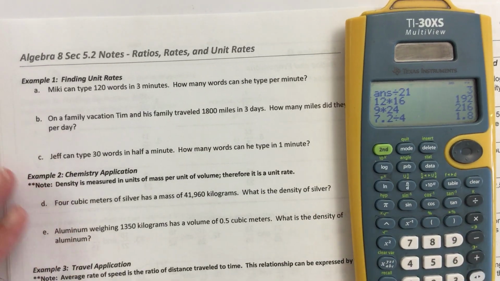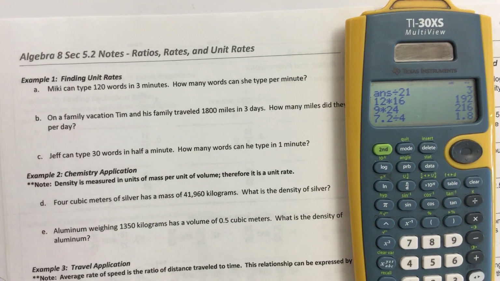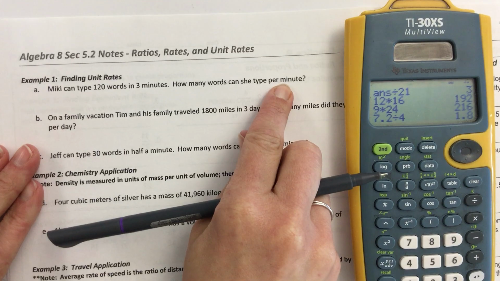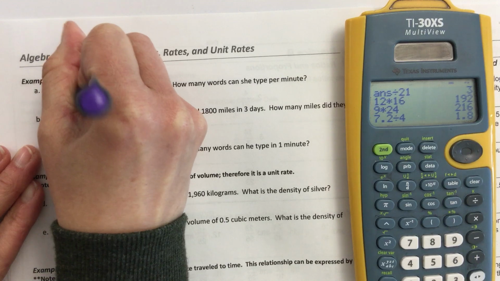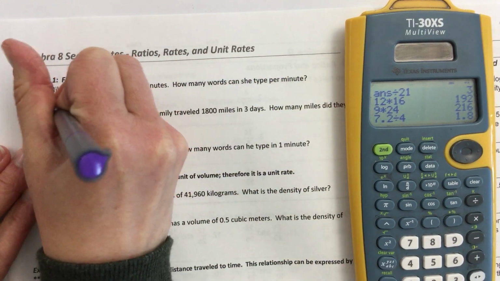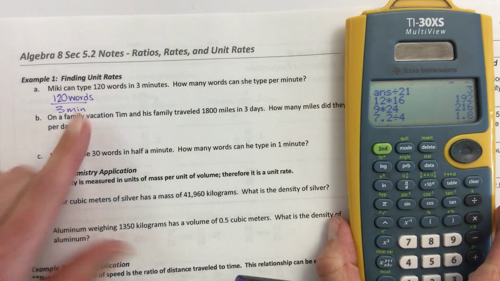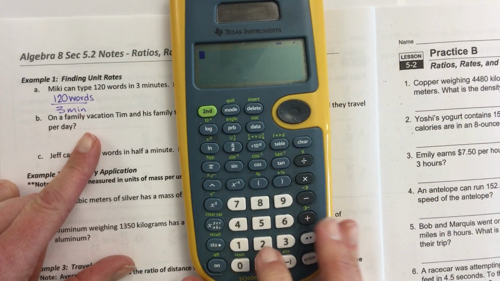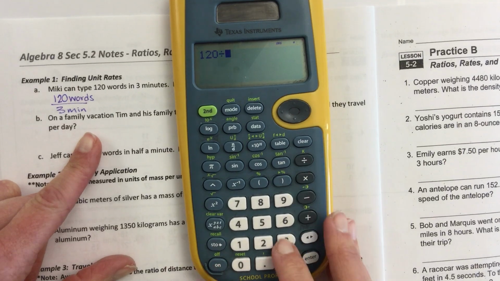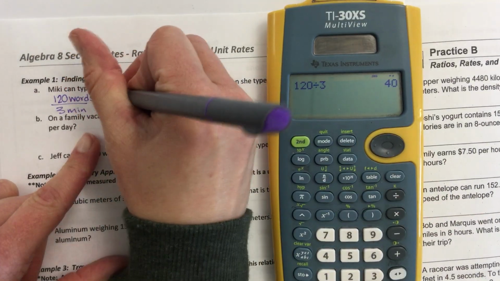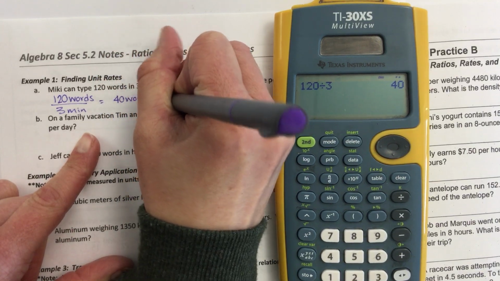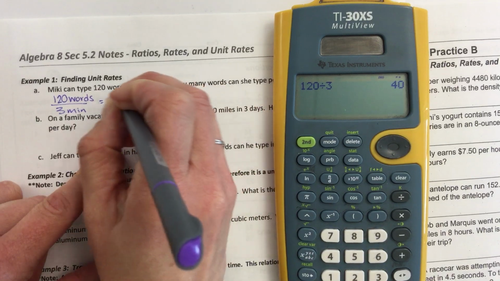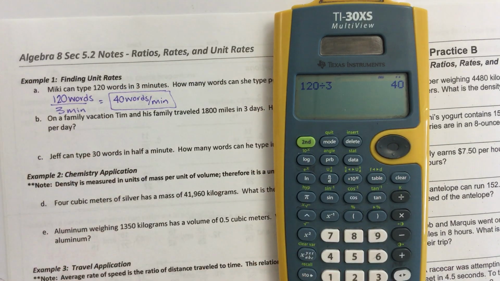So letter A, in these three we're finding unit rates, and a unit rate is always per one. So how many words can she type per minute? So we have 120 words that Mickey can type, and I think labeling is really helpful, per 3 minutes. So we want to know how many she can type per 1 minute. The way to find the unit rate is you just divide the top by the bottom. So 120 divided by 3 gives us 40 words per minute. Per one. So unit rate, you just divide the top by the bottom.